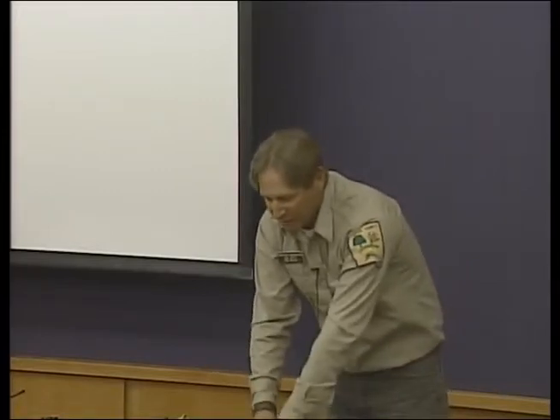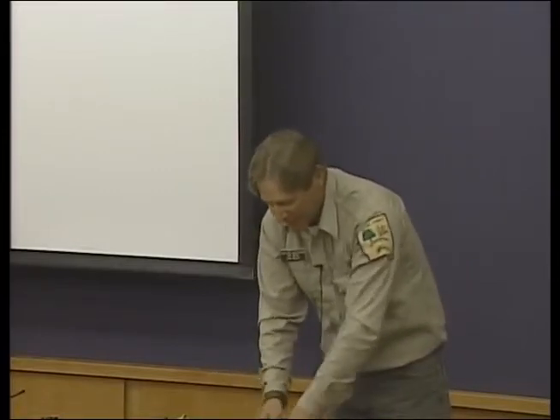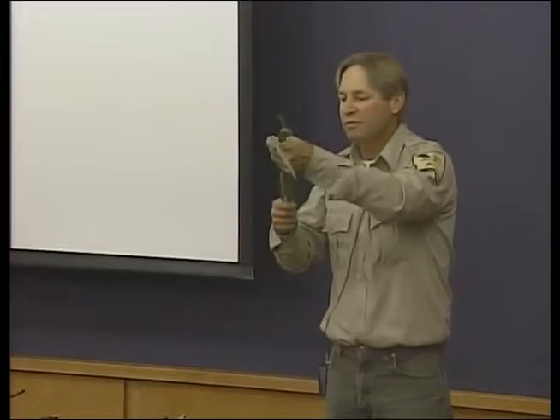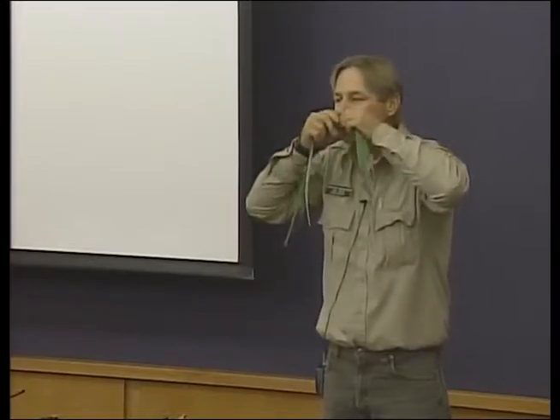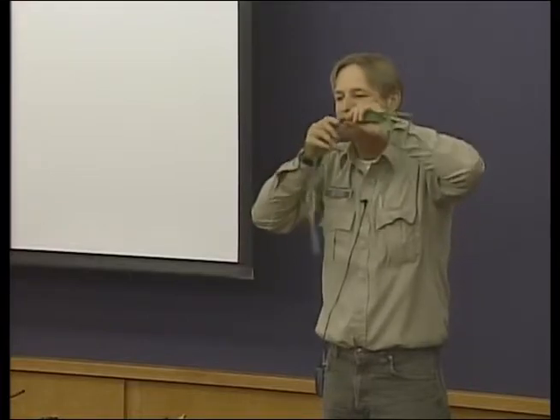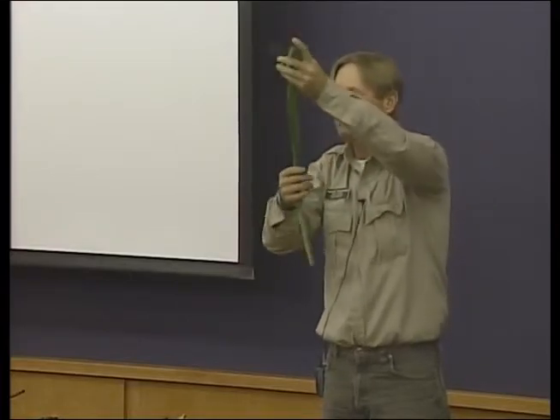Blue flag iris, I didn't bring any of that in, but I did bring a few leaves of sweet flag. If you get a chance today, crush the stem of this leaf, it has a wonderful sweet smell to it. Sweet flag.